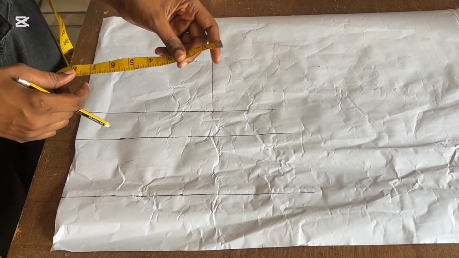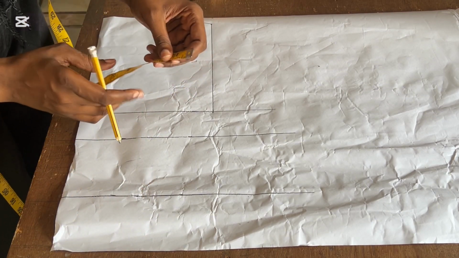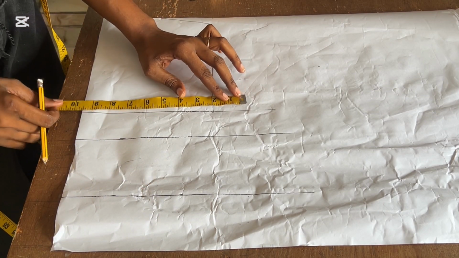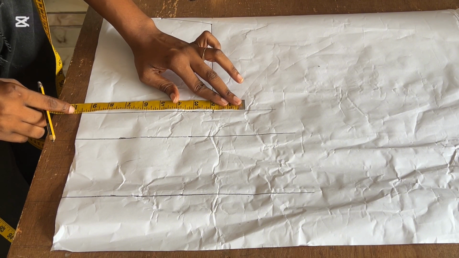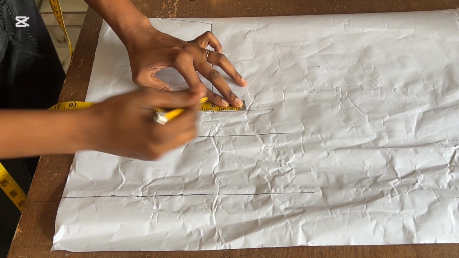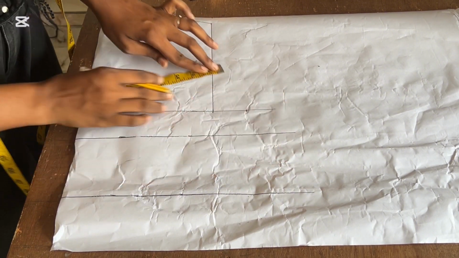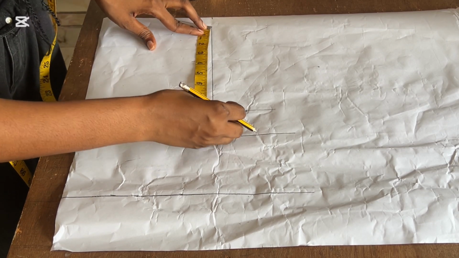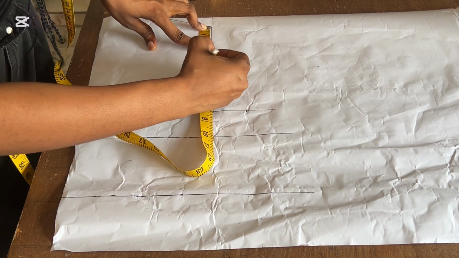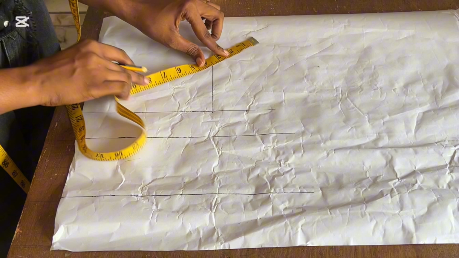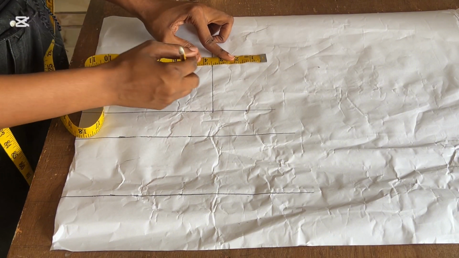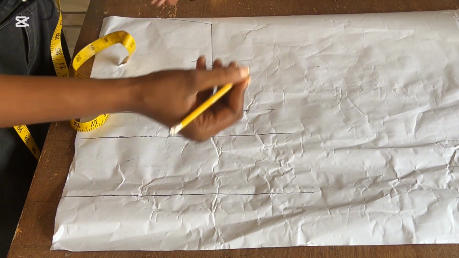So having done this, you divide your bust measurement by 2, which mine is 9.5. 38 divided by 2 will give you 9.5. You mark it here. You get the midpoint of your armhole, which is 4. 8 divided by 2 is 4. You come in by half an inch.